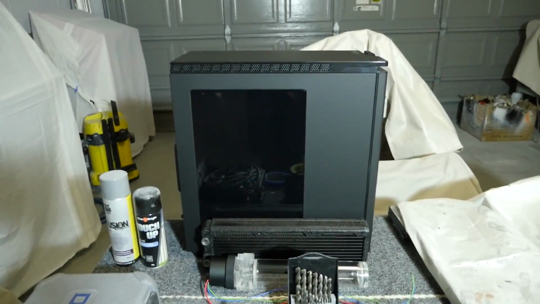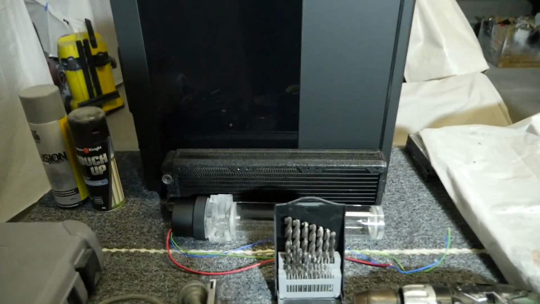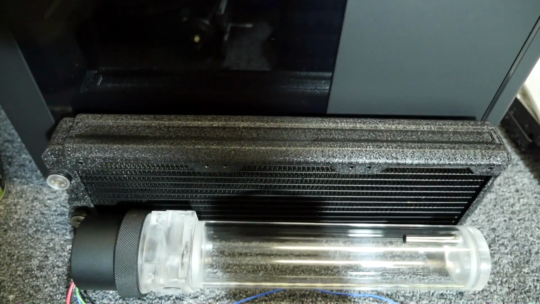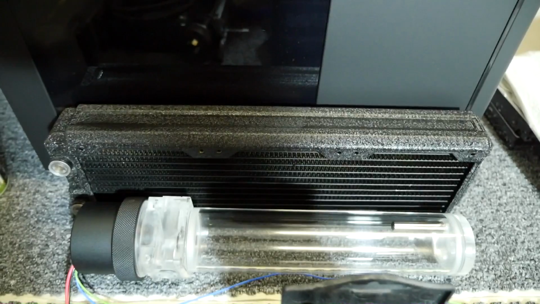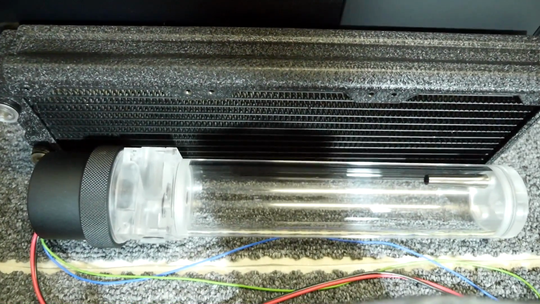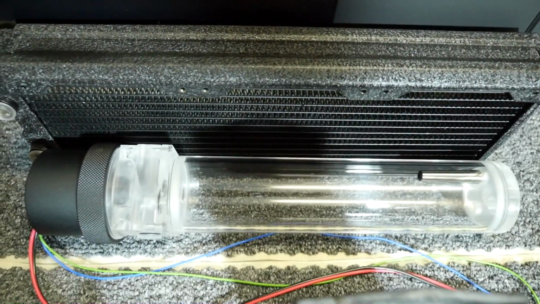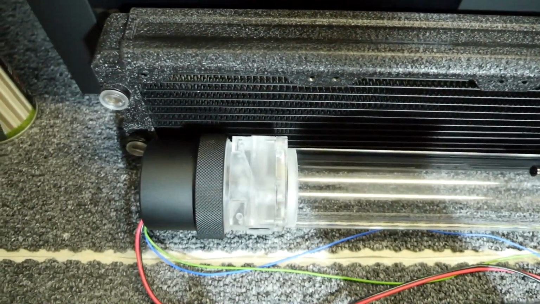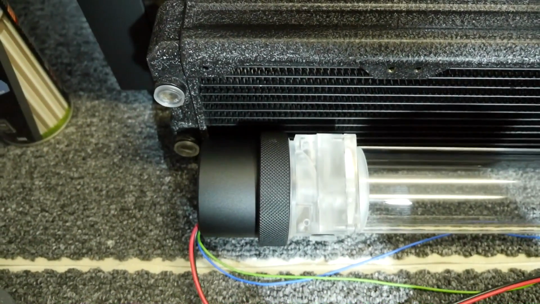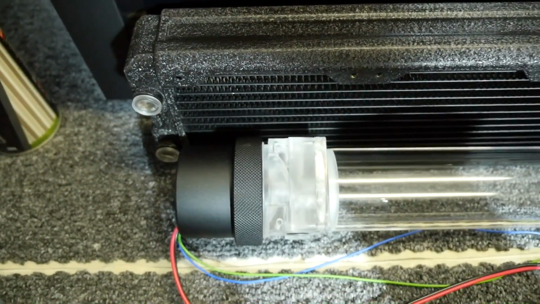Now what I'm going to be doing to this case, you can see I have a couple of components here. I have a Hardware Labs Black Ice GTX 360mm radiator, and I have a Bitspower upgrade kit to D5 on a mod top with a D5 and the Bitspower Black Mod Kit.